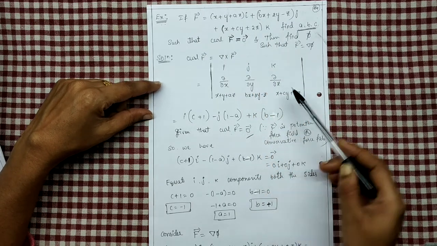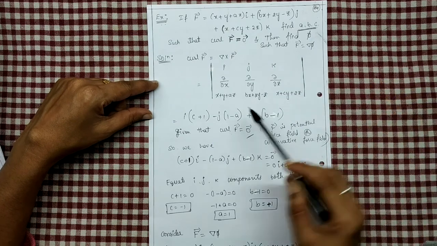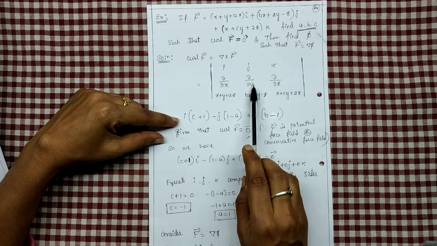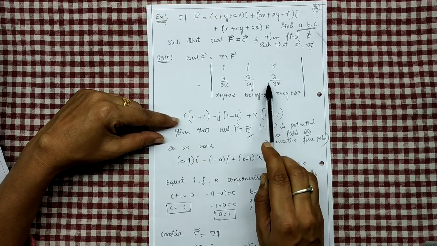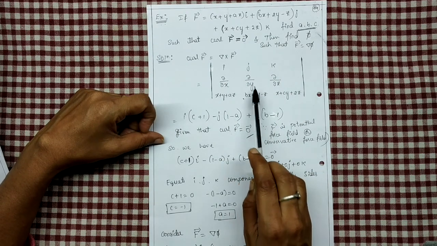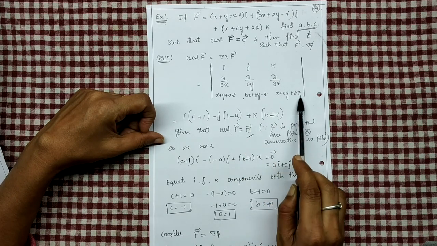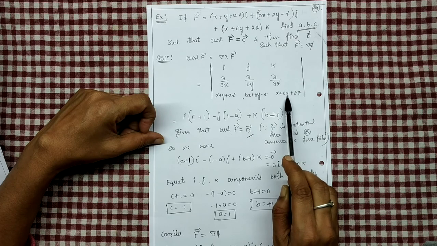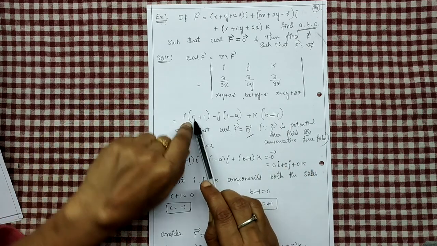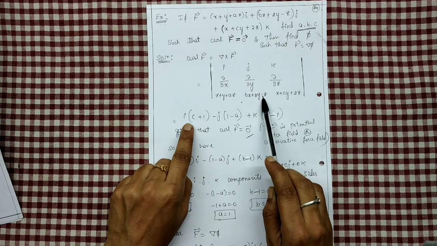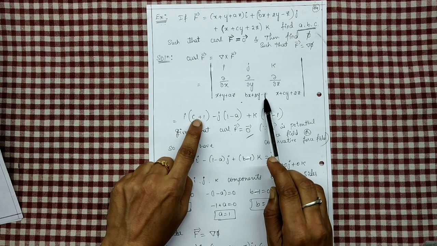Okay. Now you know how to solve this determinant. i into, you can leave the first row and first column, and i into ∂/∂y of this element minus ∂/∂z of this element. ∂/∂y of this element means differentiate partially with respect to y. So this one will be 0, this one will be 0. y differentiation is 1. You will be remaining with c. Minus, differentiate this with respect to z partially. So minus 1. So minus into minus is plus 1.